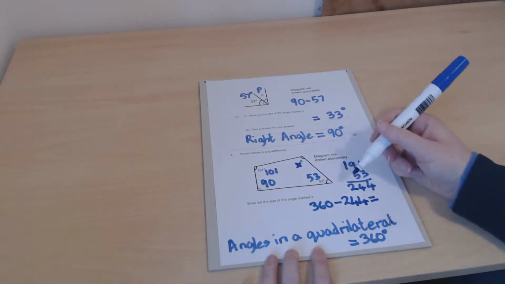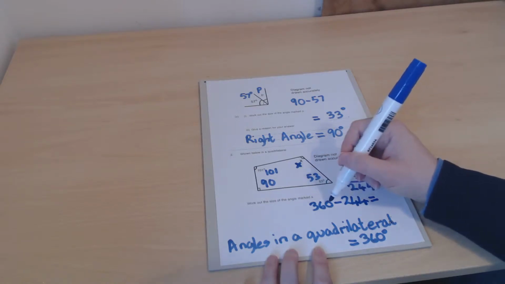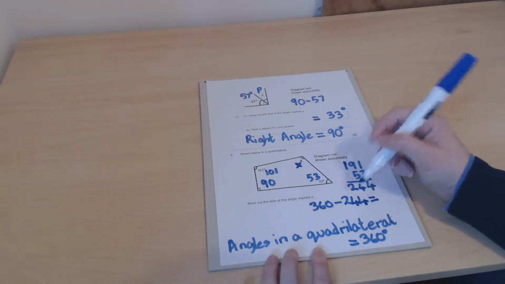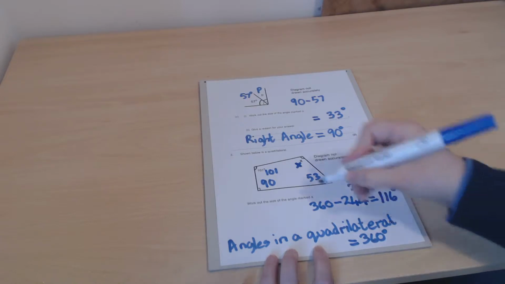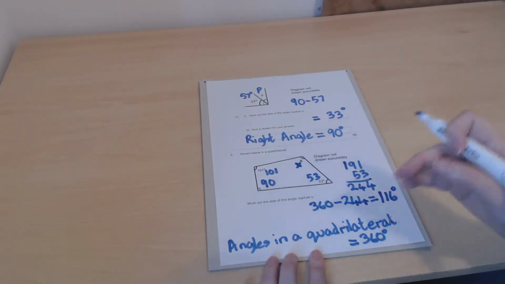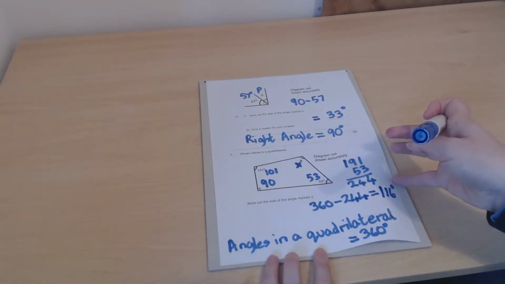The way to do this mentally is to think of this as 250 first of all. So 250 from this would be 110. But actually there was an extra 6 there, so it's 116. If you need to, obviously do a proper takeaway sum to work it out. So angles in a quadrilateral add up to 360. All of these rules are ones that you need to be familiar with.